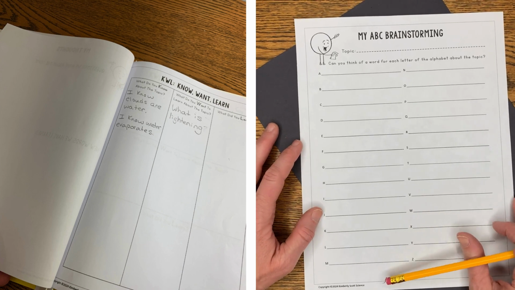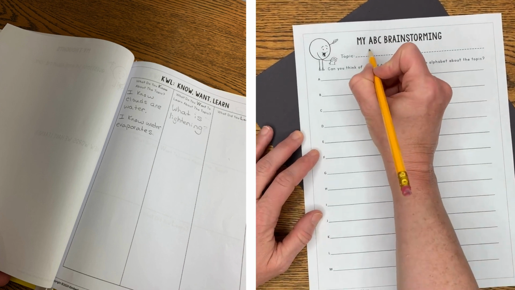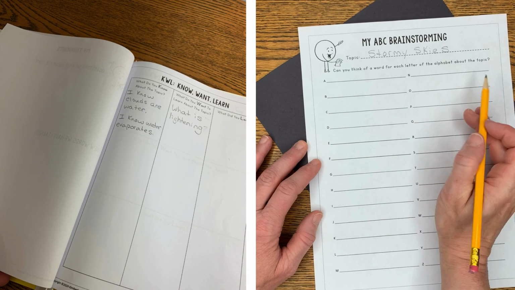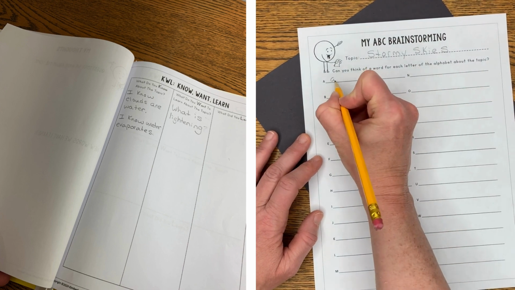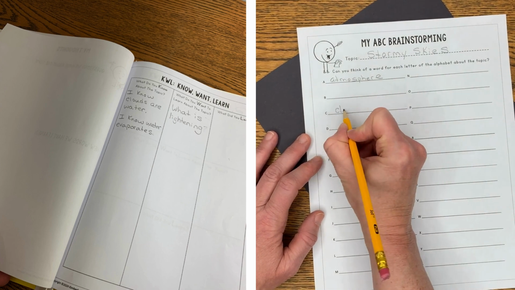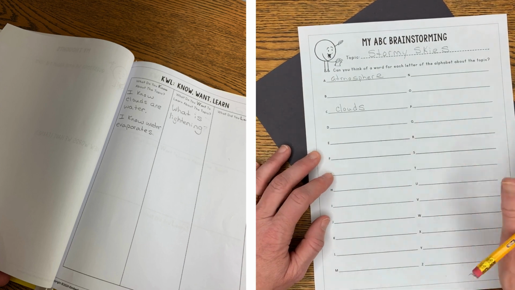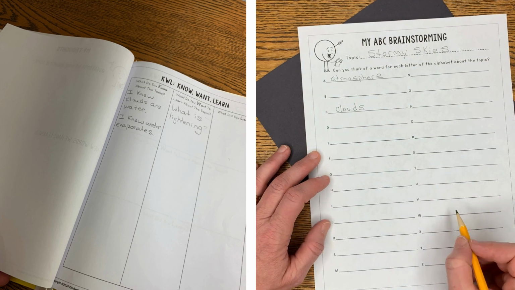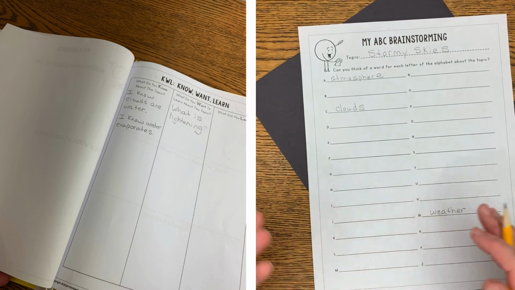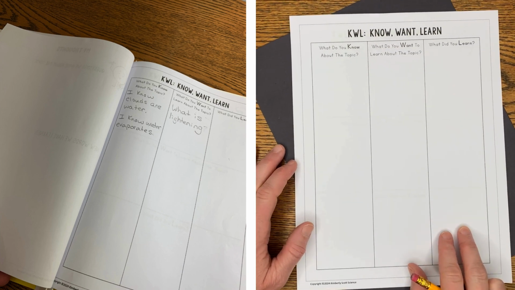Then we also have a My ABC brainstorming chart. I love this for the beginning of a unit. They put the topic up there, and then they just try to think of a word that begins with each letter. Sometimes they'll do it as a rally table, and they'll pass a single paper around, and each kid gets to write something in. Sometimes they'll just have their own paper, and at the end of the unit, we'll revisit it, and I'll get to see how many new words they can think of. So again, it's giving kids the opportunity to see their growth in their learning, and it's just a fun way to get some engagement.